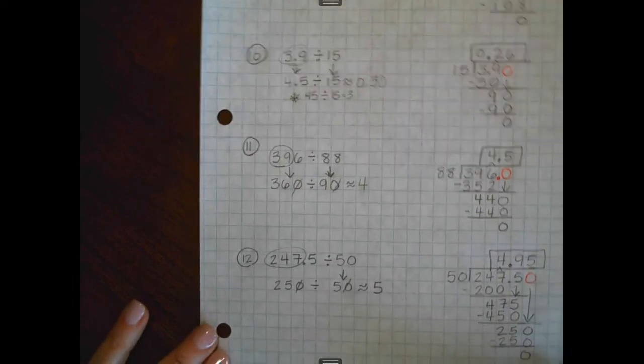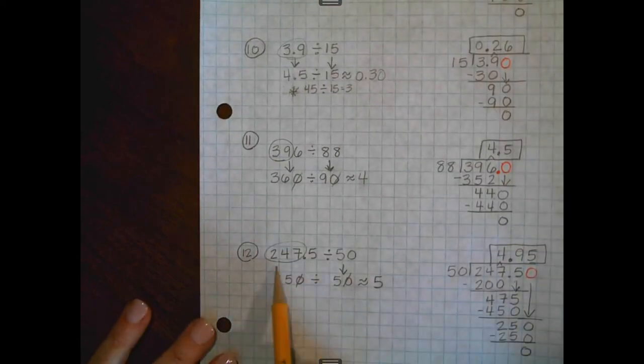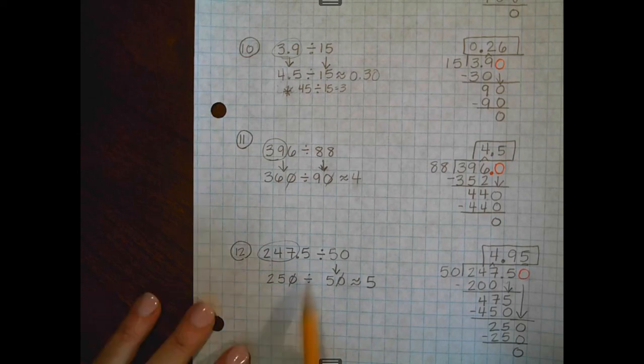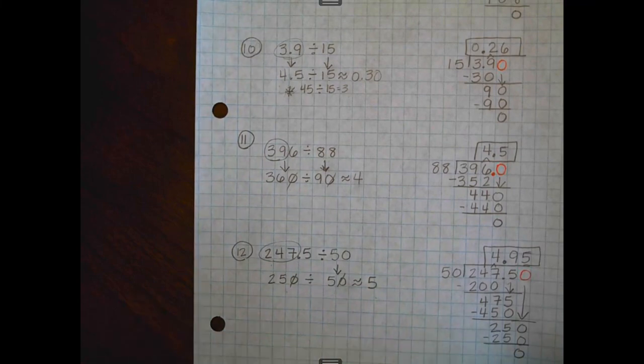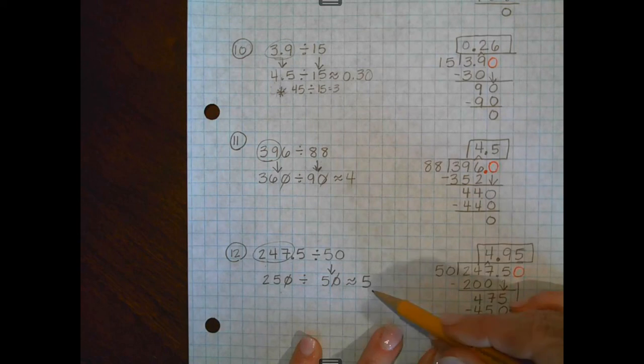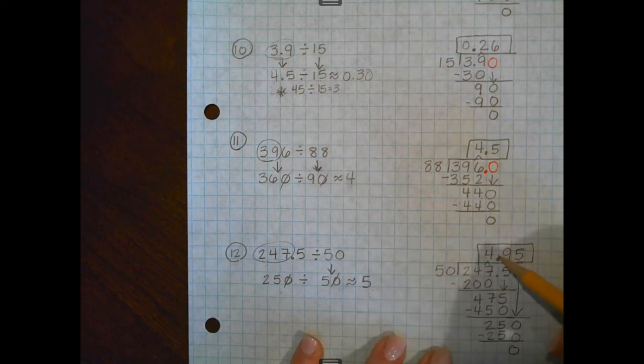Number 12, you guys were dividing 247 5/10 by 50. I left 50 as 50. A number close to 247 that's divisible by 50 or by 5 would be 25 or 250, however you want to look at it. 250 divided by 50 tells me my estimate should be close to 5. I divide. I get all the way to dividing 50 into 247 4 times. The 5 was too big. I did have to go back and readjust my quotient.